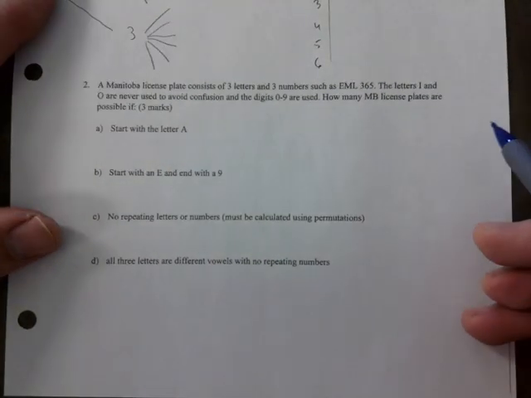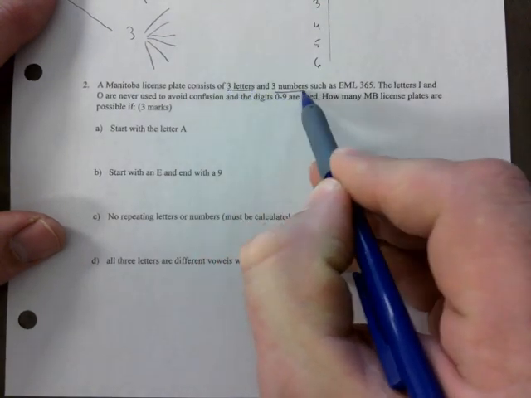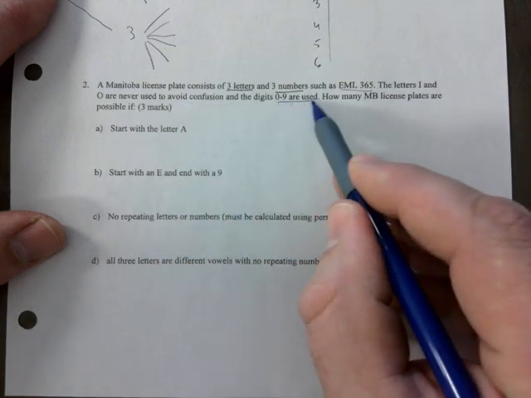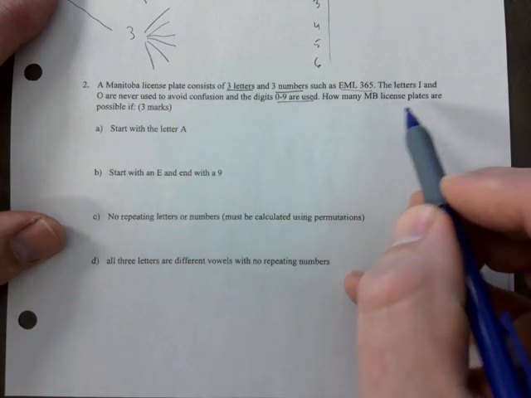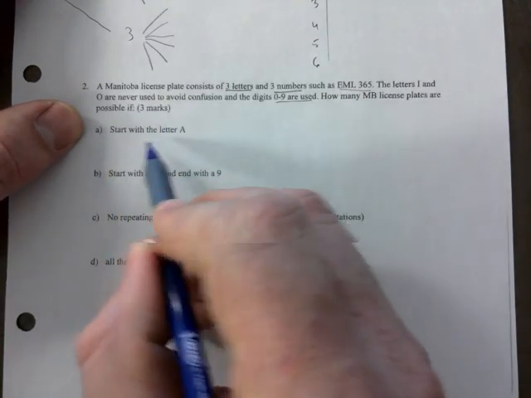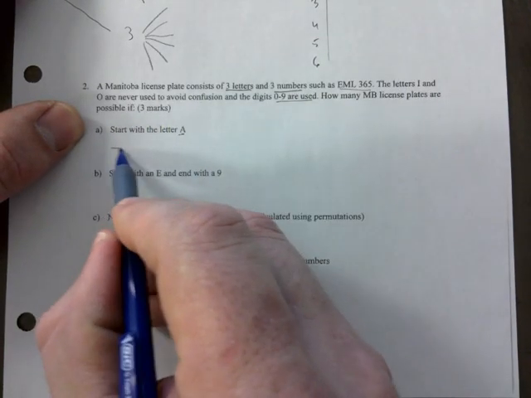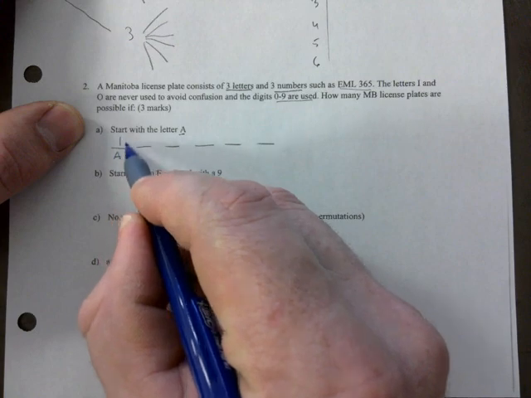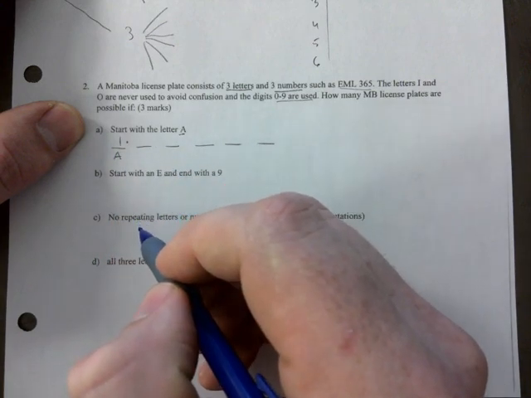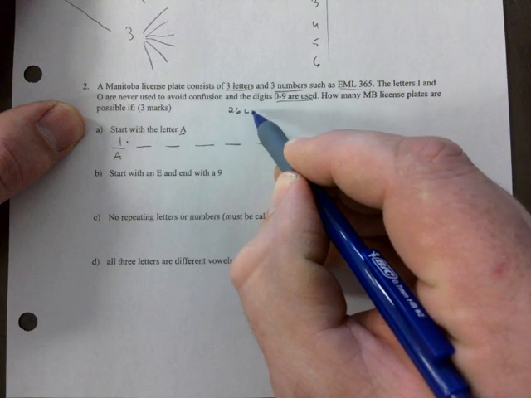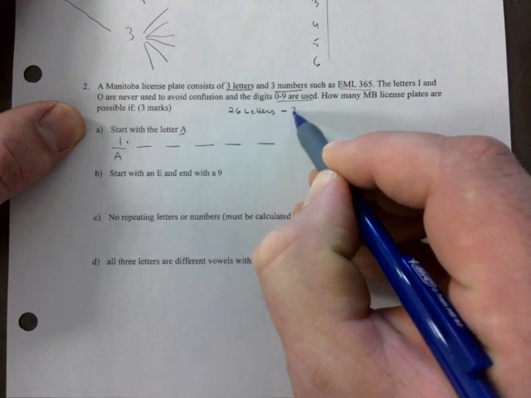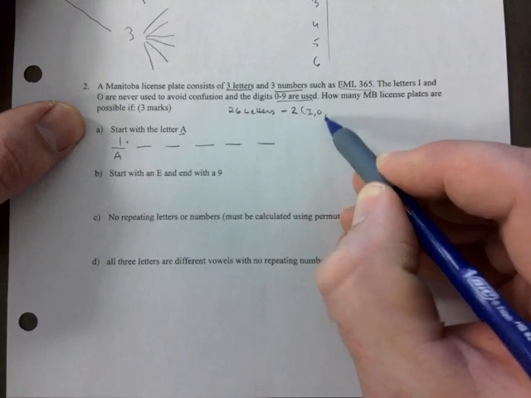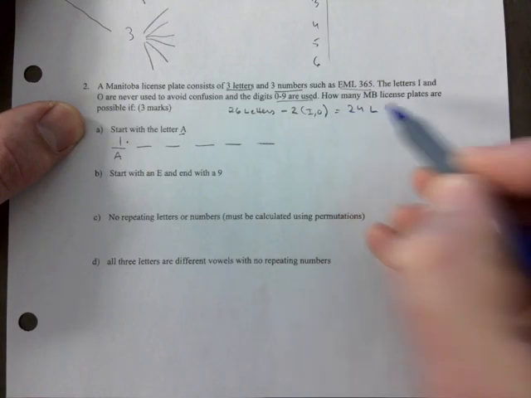Okay. So I want to get into this here. Manitoba license plates consist of 3 letters and 3 numbers, just like this. Letters I and O are never used. 0 to 9 are used, right, for digits. So how many possible license plates are there? Start when it starts with the letter A. So you've got 1, 2, 3, 1, 2, 3. This has to be an A, so there's only one option. And you got to know that it's 26 letters, minus 2, I and O. So you technically only have 24 letters available.